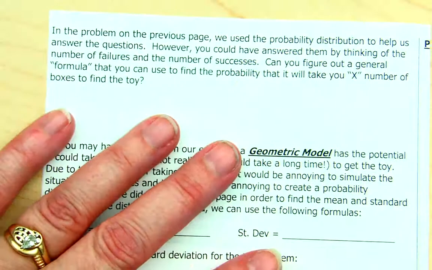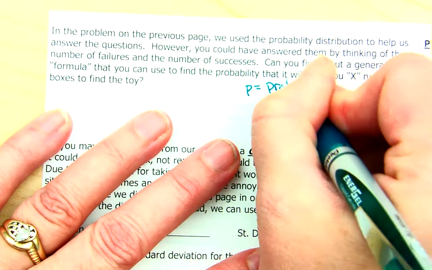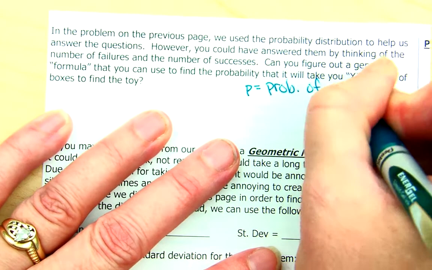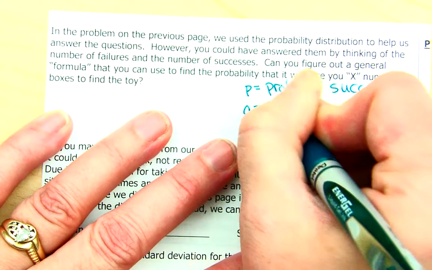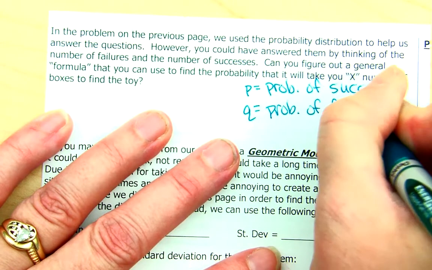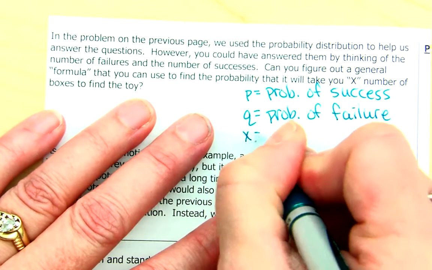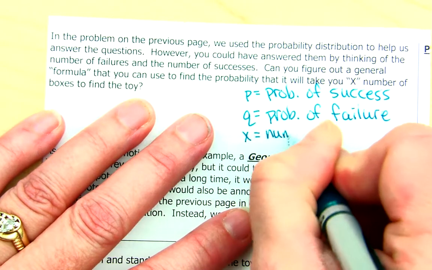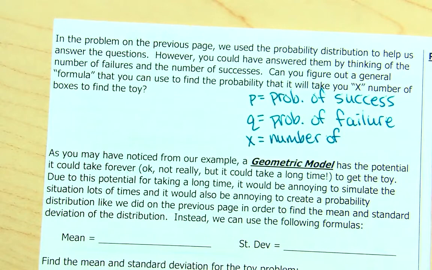So here, we're going to say P is the probability of success. Q is probability of failure. X is the number of trials until first success.